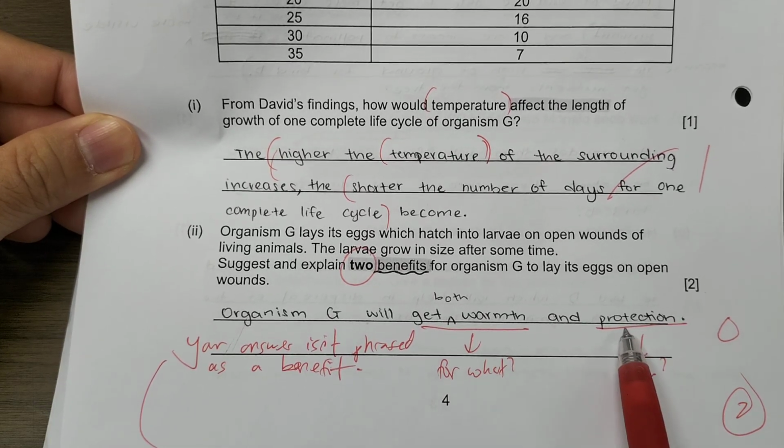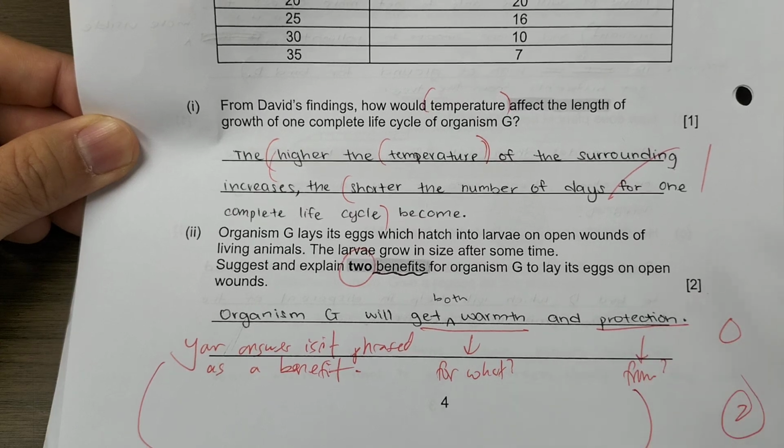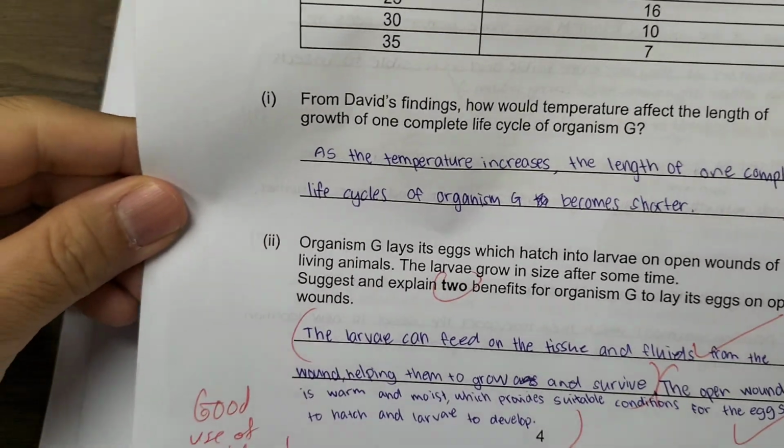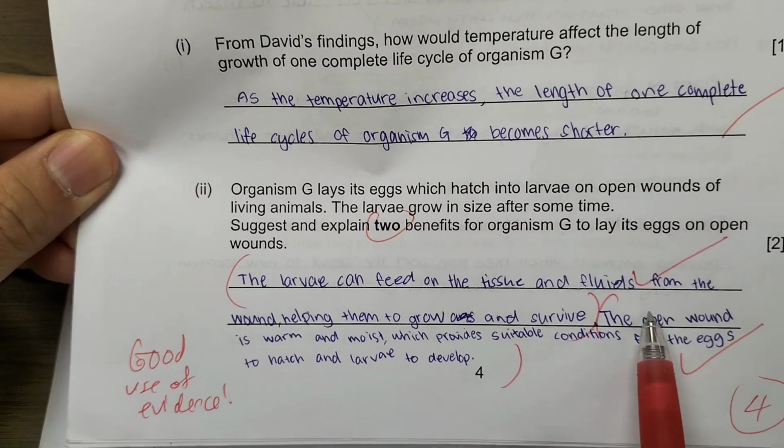It has protection against what? From what? That isn't clear enough. So let's take a look at one of the answers from one of the students who mentioned the idea of warmth. The open wound is warm.